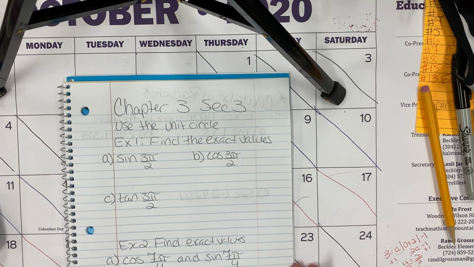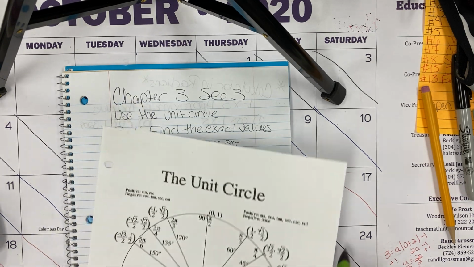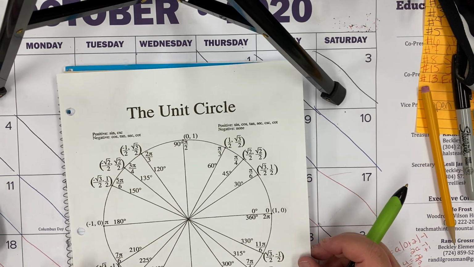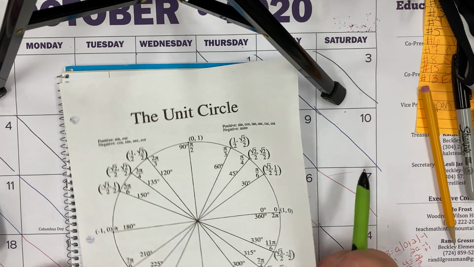Okay guys, chapter 3, section 3 for trig. We're going to be working with the unit circle yet again. That's what chapter 3 is all about. So again, here is the unit circle. Again, it's in week 8, a PDF version, or you can check it out on embeddedmath.com.